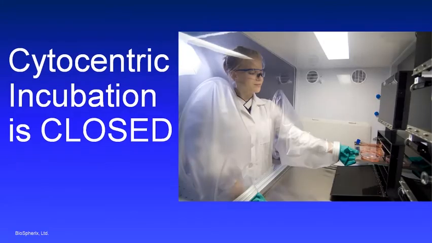At BioSpherix, we take what we call a cytocentric approach to providing the best environment for cells in the laboratory. And a cytocentric environment for incubation is one that opens only into a closed cell handling space. The environment here is constantly HEPA filtered for sterility, so it's a low risk of contamination inside this environment.